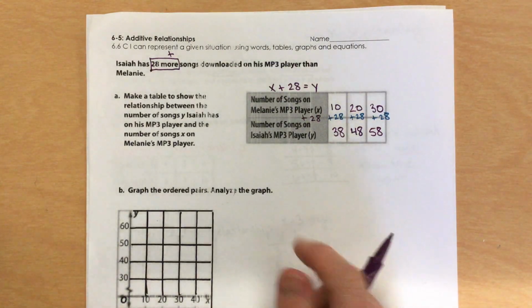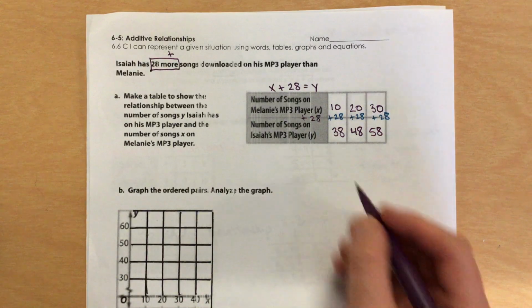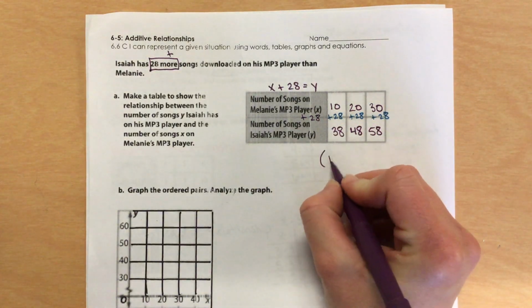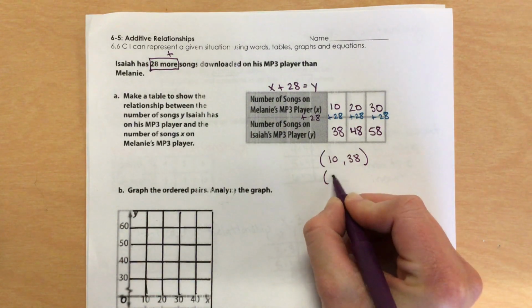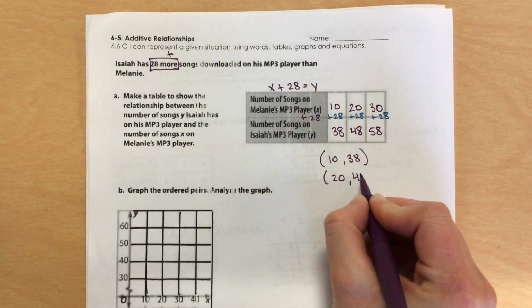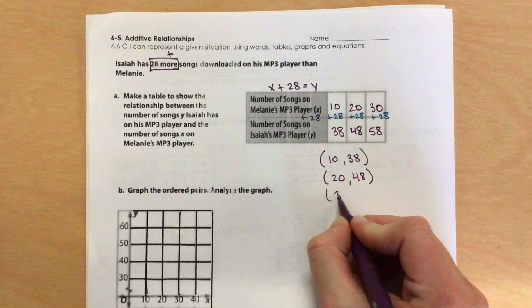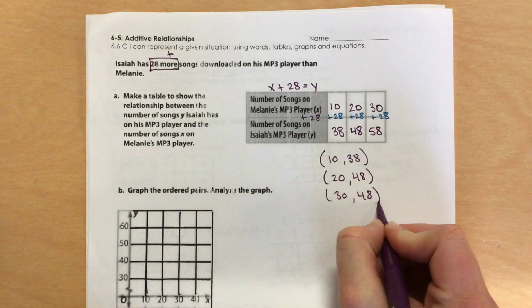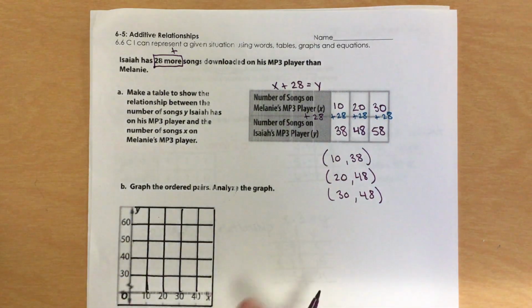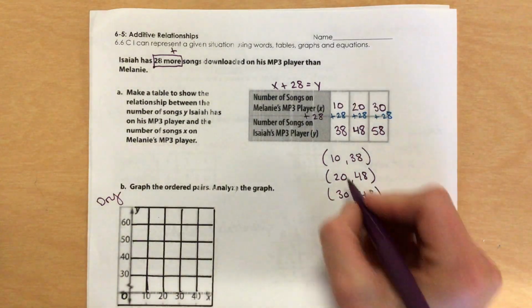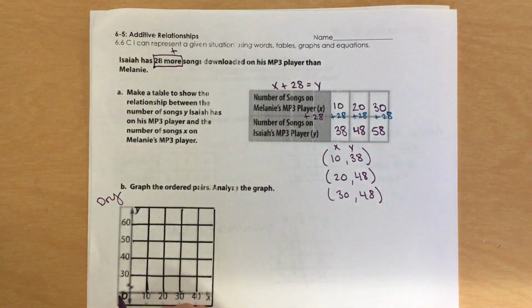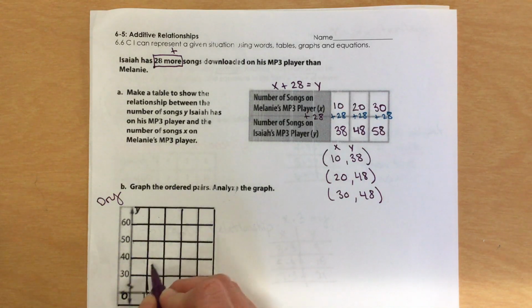Okay, next it says graph the ordered pairs and analyze the graph. Okay, well, my first ordered pair is 10 and 38. Next we have 20 and 48. And then we have 30 and 58. Okay, we know that our independent quantity is our x-axis. Dependent quantities are on the y-axis. We know x comes first, then y. So first one, we're going to walk to 10, fly up to 38.